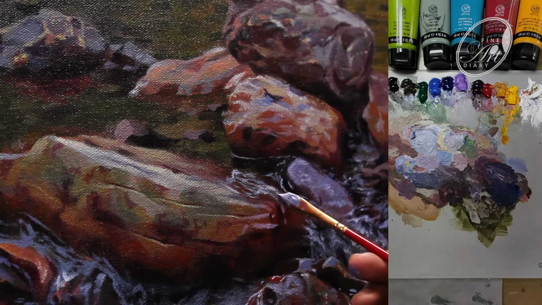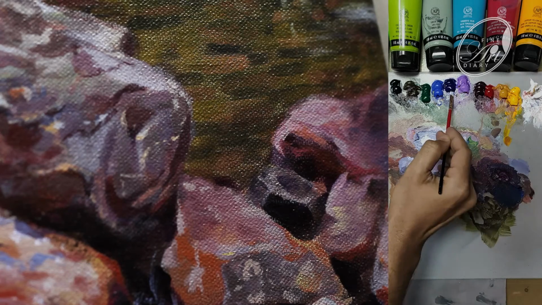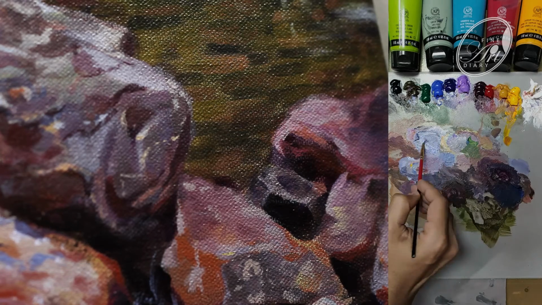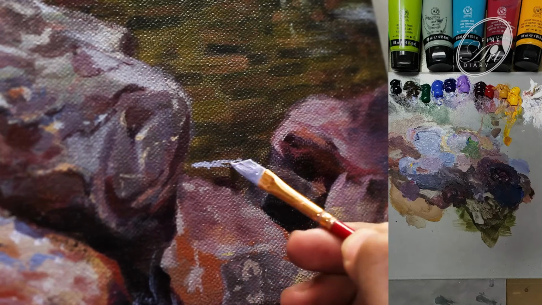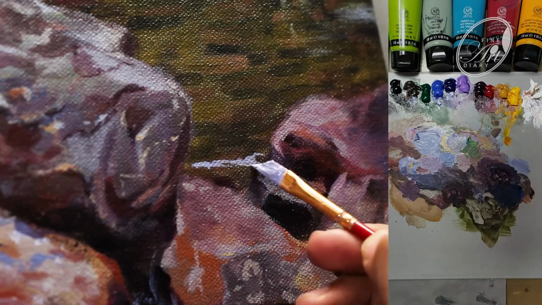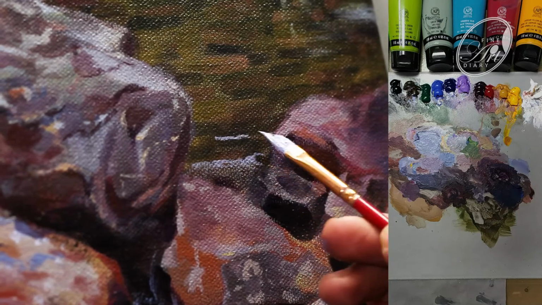Now it's time for this pocket. So I am not leaving any of the areas untouched in this painting because each area is similarly important. But I am going to do the same, first mid-tone then highlight. The concept is very simple to remember.